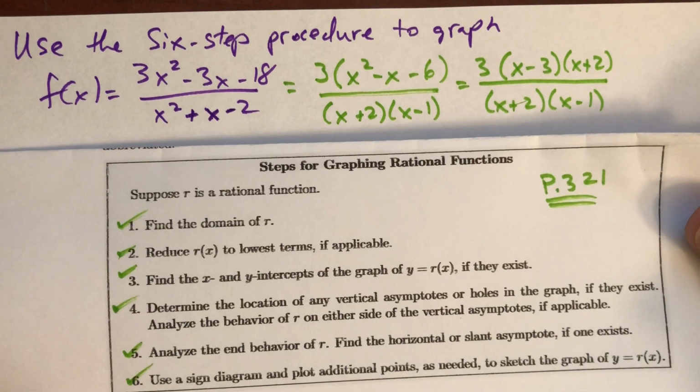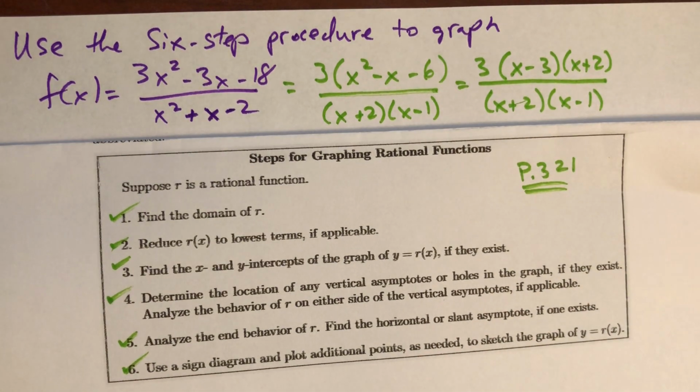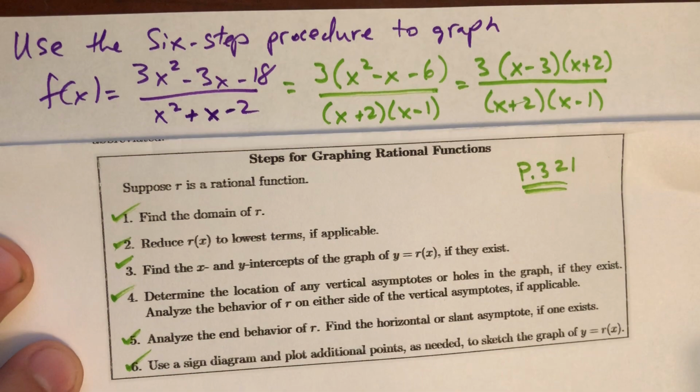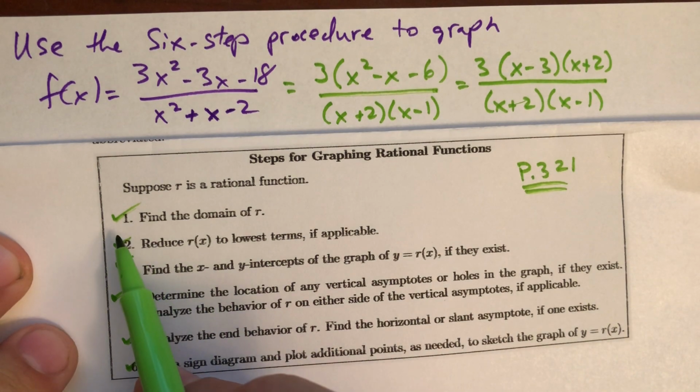So let's take a look at this real quick. This is on page 321. This is our 6-step procedure for graphing rational functions. I've already used this, so I didn't want to print it out again. So ignore the check marks for now because we're not done with any of this. Okay, so let's do the first step.